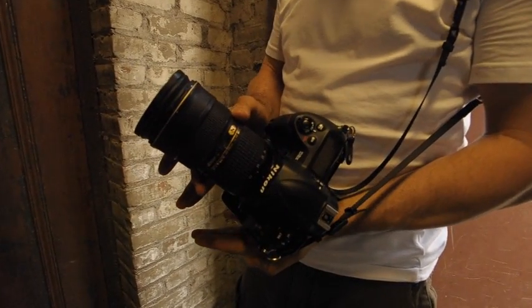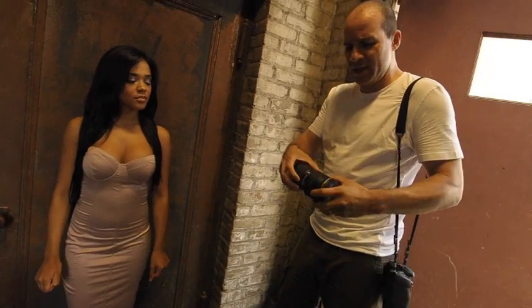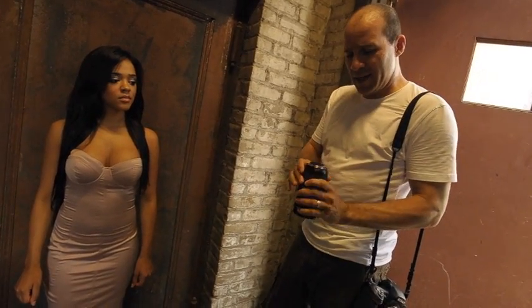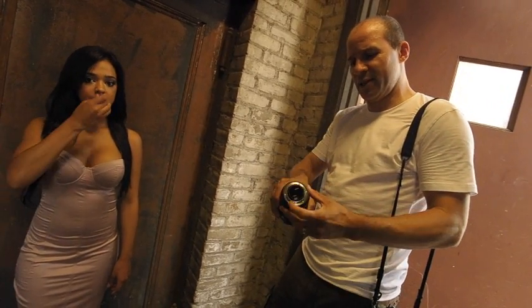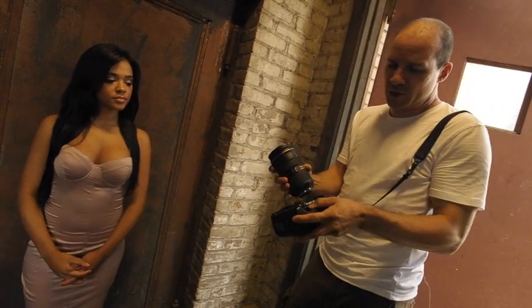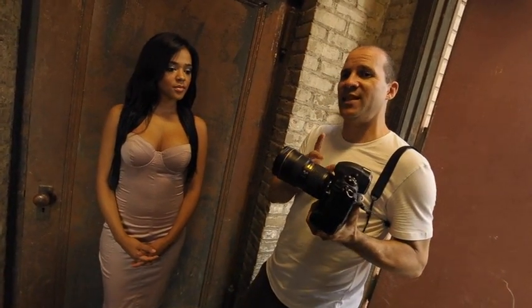So this is a 24 to 70 millimeter zoom. It's one of Nikon's very expensive lenses, probably about $1,700. I can't show you the aperture in here, it doesn't have a ring. In any event, this opens to 2.8, which is considered fast for a zoom lens, but it's nowhere near as fast as a fixed lens.